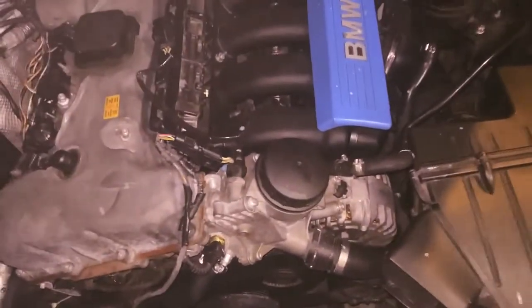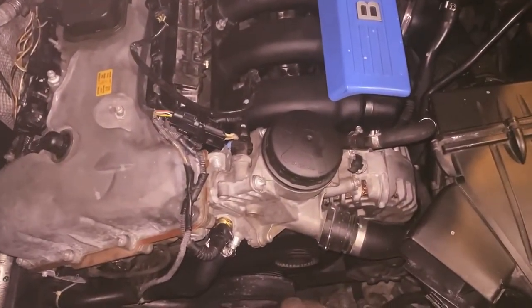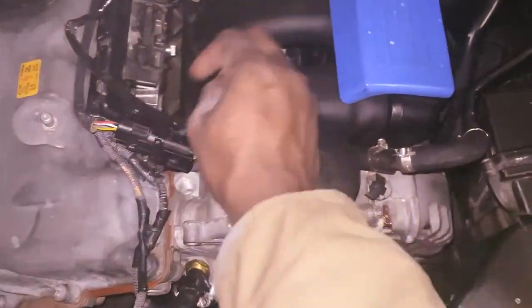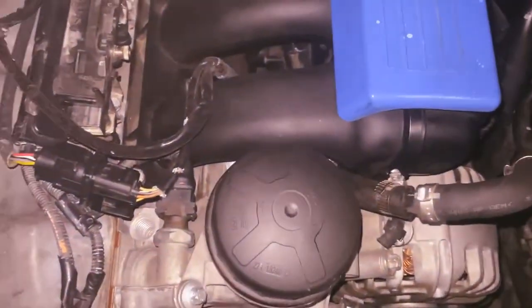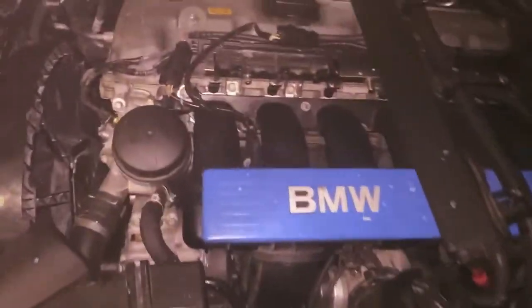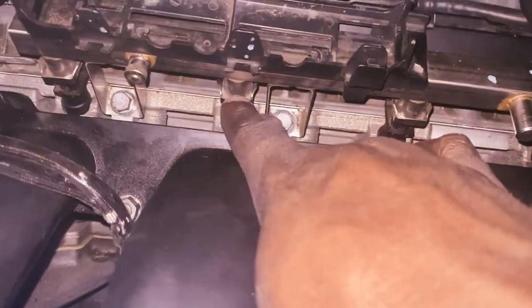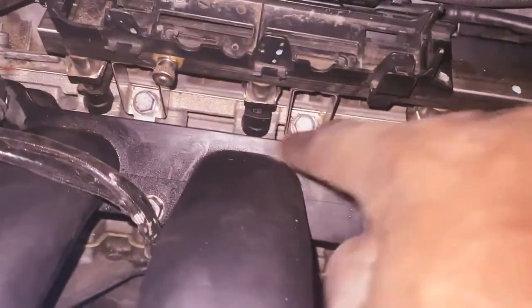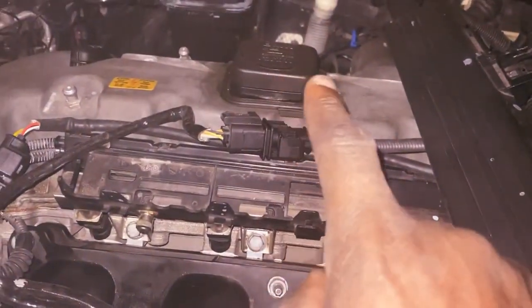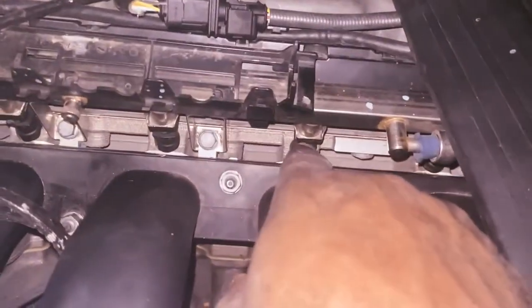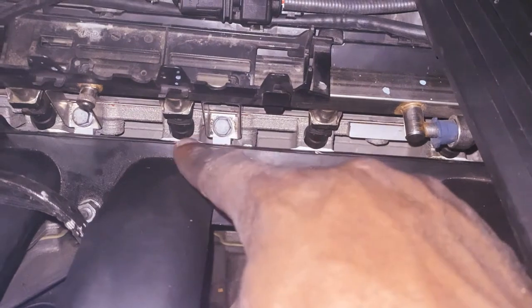So the other thing that can cause this code, guys, is stuck injectors. The injectors are right here. Let me turn around. So the injectors are right here. You have 1, 2, 3, just like you have the 3 spark plugs over there and the 3 ignition coils. So each one of these responds to each cylinder.